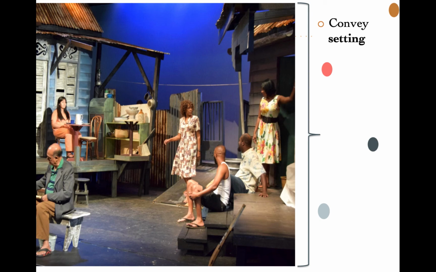So in conveying setting, a set might tell you which era it belongs to, and which country as well, because obviously a house in England definitely does not look like a house in Trinidad. So things like that. The most important function of set is to tell you where the play is, even if it's set in purgatory. If the set makes it look quite desolate, things like that.